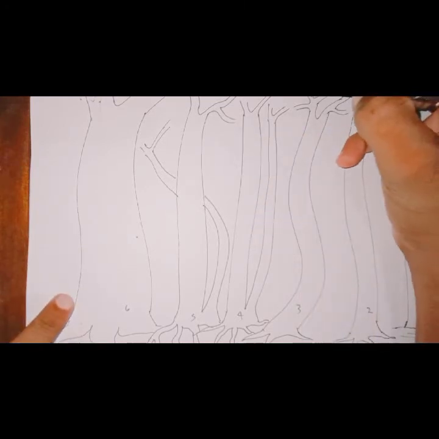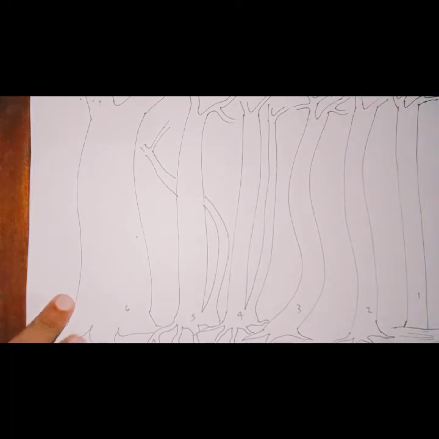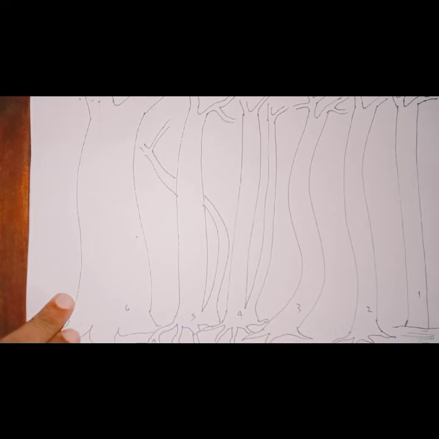Okay, now you know how to draw these different kinds of trees. Now you know very well. Yeah, after this, only up will come the leaves. Okay, how to draw those leaves? Just right.